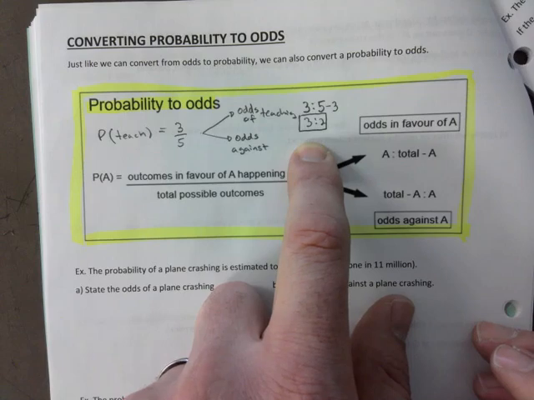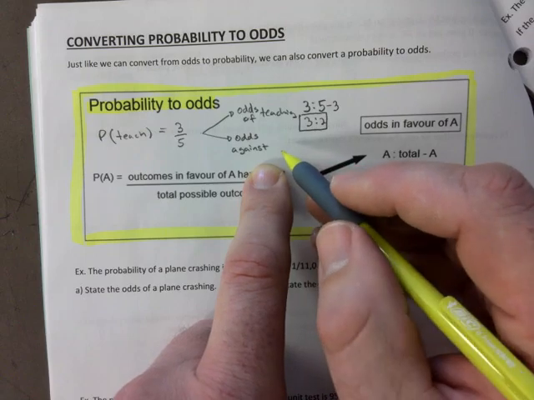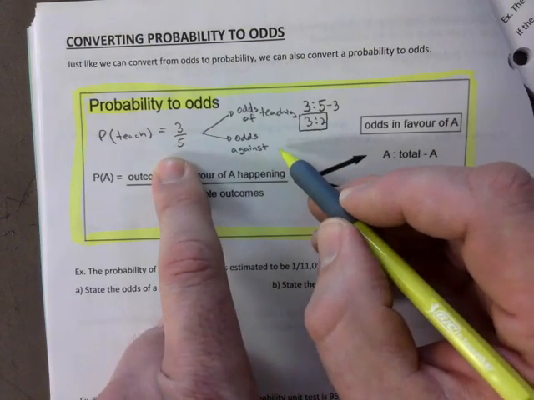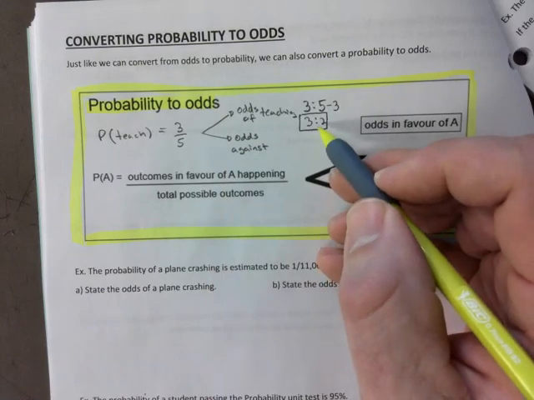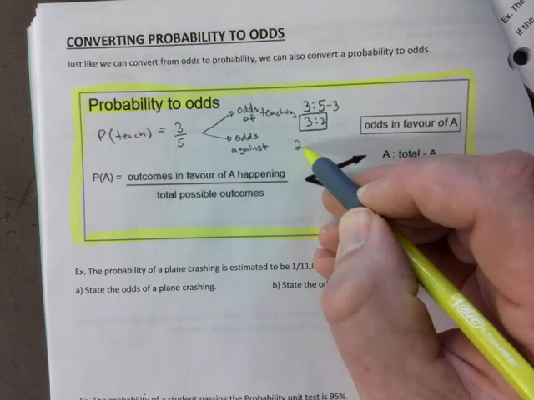Julian. Oh, okay. Probability that Julian sleeps through the class. Odds against, I would just flip this one. I would just flip the odds here. It's 2 to 3.